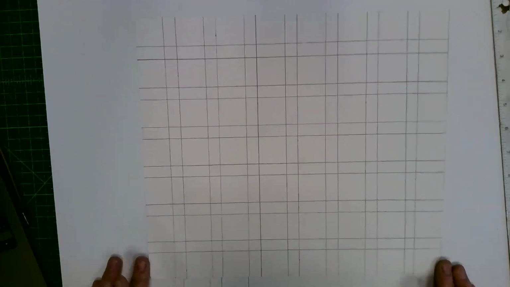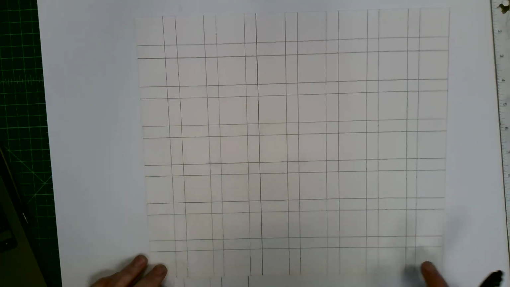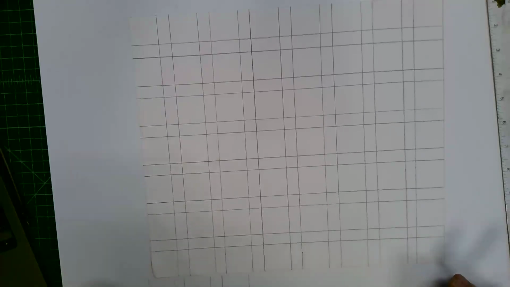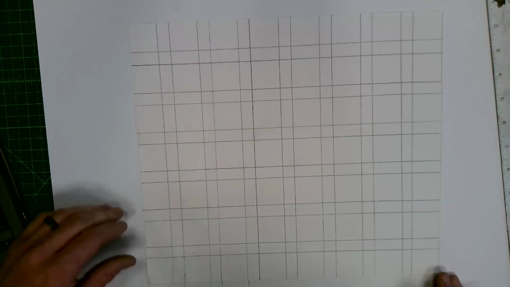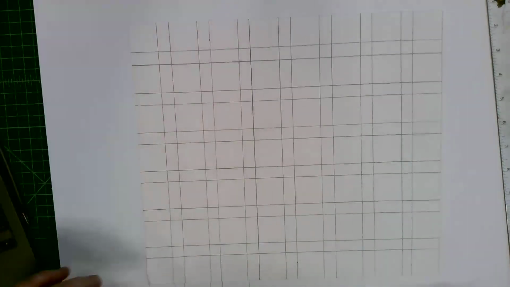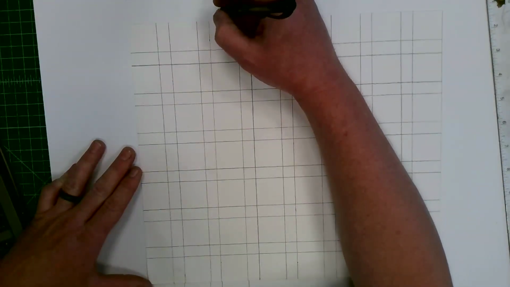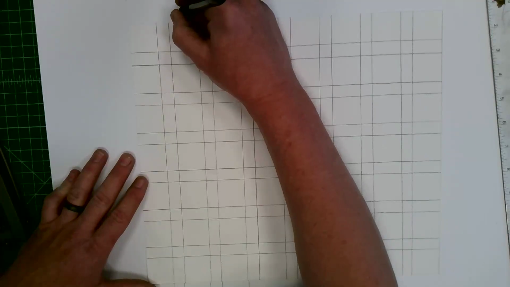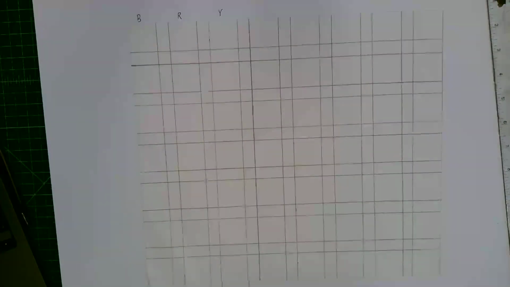So I've got it set up now, and it looks like I've got 1, 2, 3, 4, 5, 6, 7, 8 this way, 1, 2, 3, 4, 5, 6, 7 this way. It should give me a lot of room to do some experimentation, right? I'm going to start, let's see, yeah, I think I'm going to go ahead and start with yellow, red, blue, going this way.